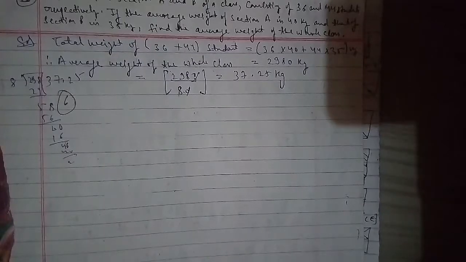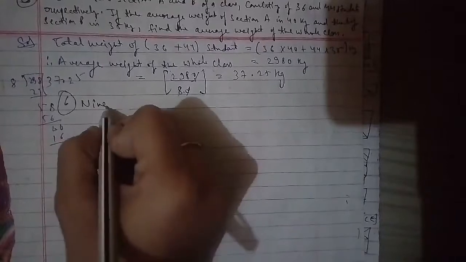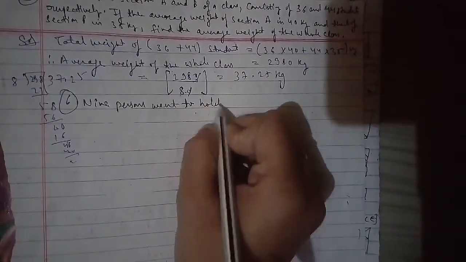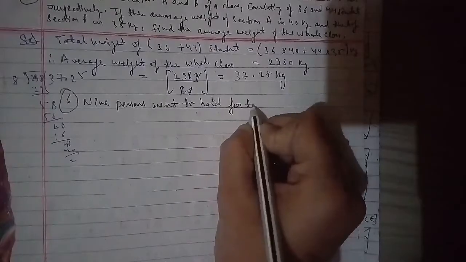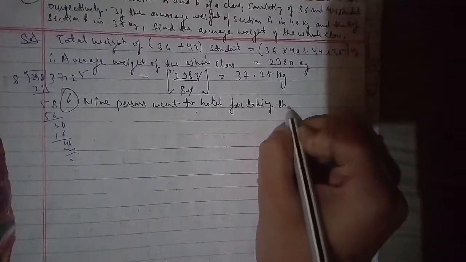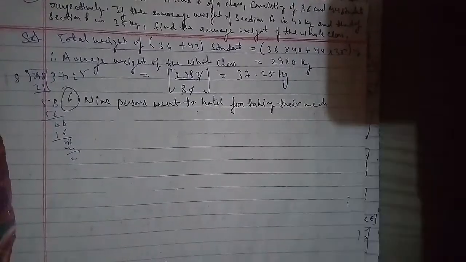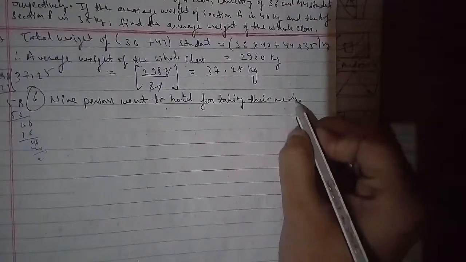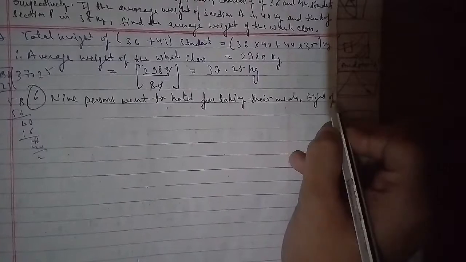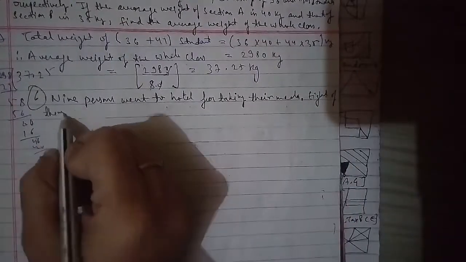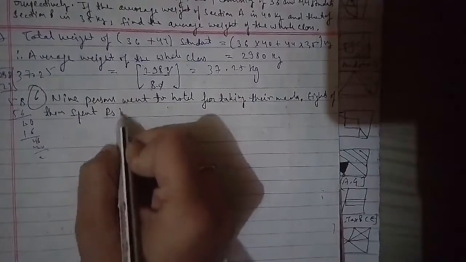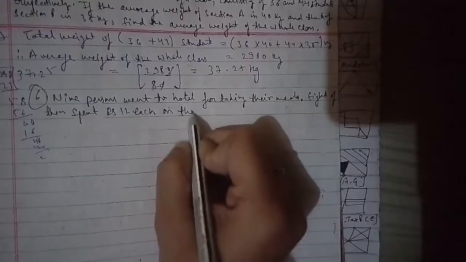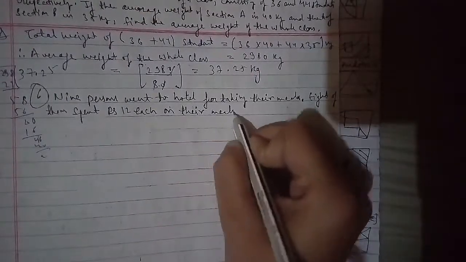So 9 persons went to a hotel for taking their meals. Eight of them spent rupees 12 each on their meals.